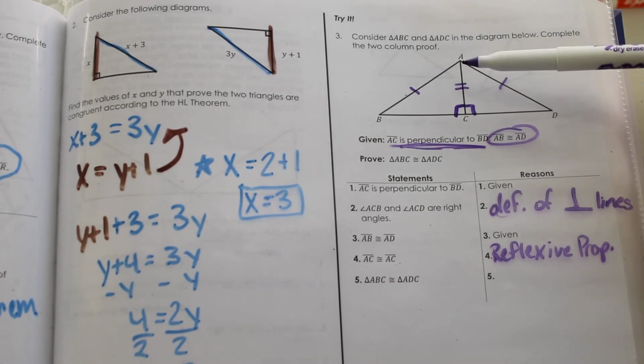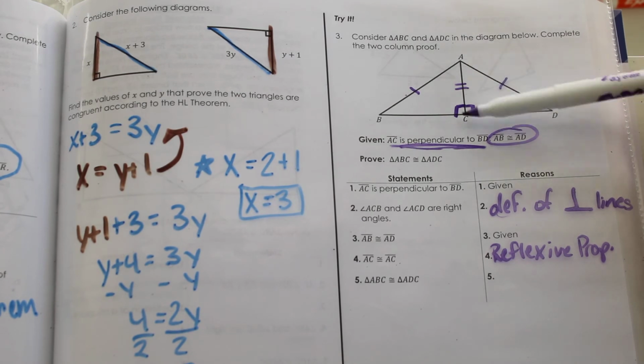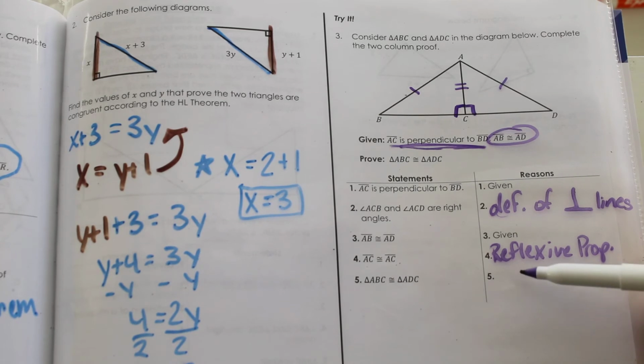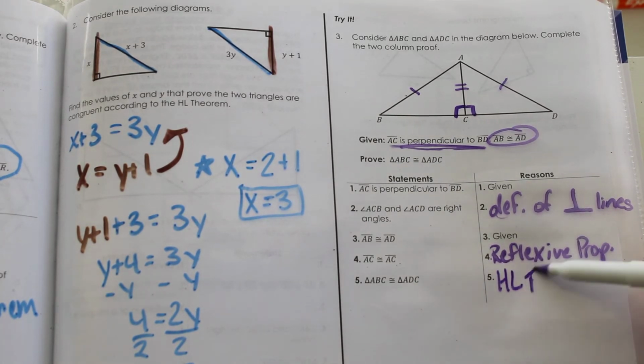Well, we see from the diagram that they share the leg AC. So they have the hypotenuses that are congruent. We know that something is congruent to itself by the reflexive property. So we have the hypotenuse and we have a leg that is congruent to each other. Therefore, the two triangles are congruent by HL theorem.